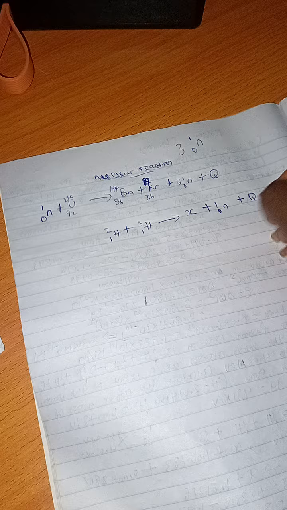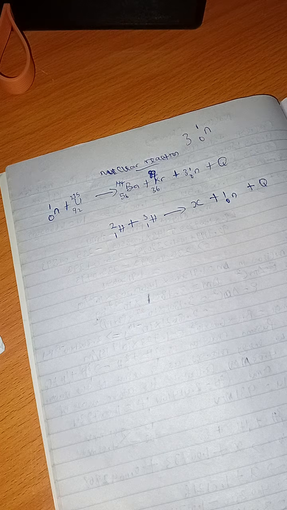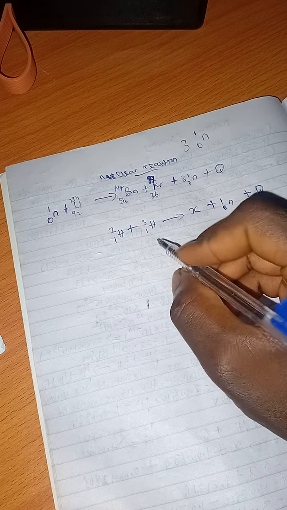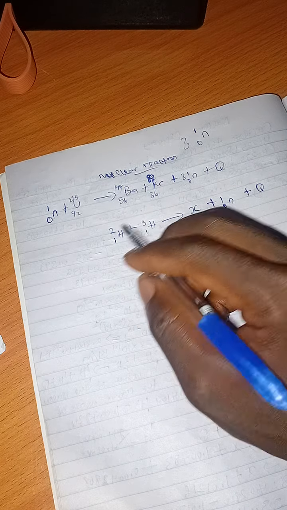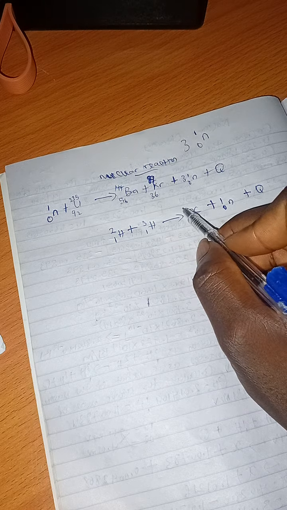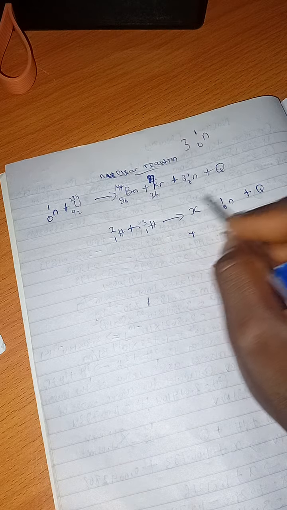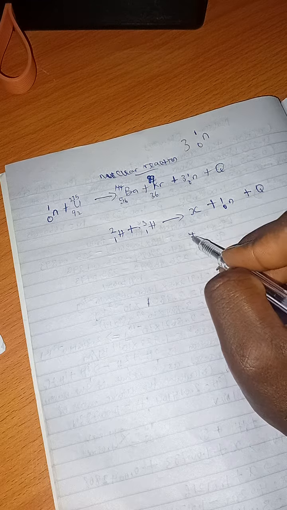Yeah, I think that one is good now. Plus Q, a high amount of energy. Find element X. You can have your question like this: what is the element X? So just find the total mass you have here, 5. What do you have here? 1. That means the mass of the element here will be 4. No, this is 5. Here also you must have a total of 5. Since you already have 1, the mass of the element here will be 4.